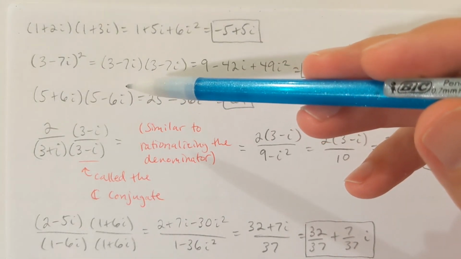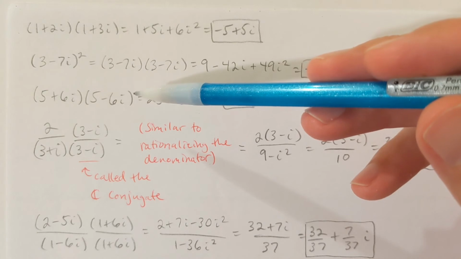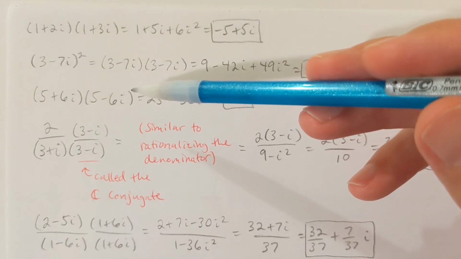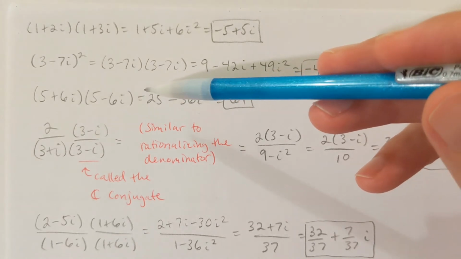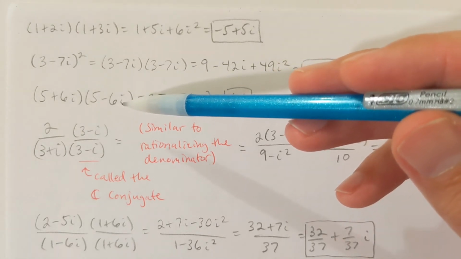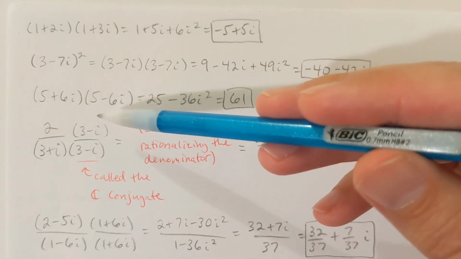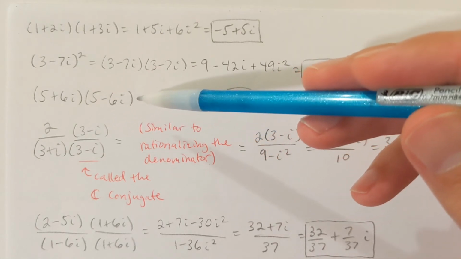Another one, 5 plus 6i times 5 minus 6i. Well, that's going to be a FOIL it out. 5 times 5 is 25. And when I FOIL this, the middle terms are going to go to 0. So check it out: negative 30i plus 30i is 0 in the middle.